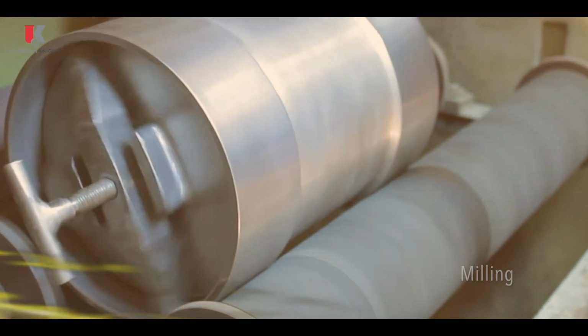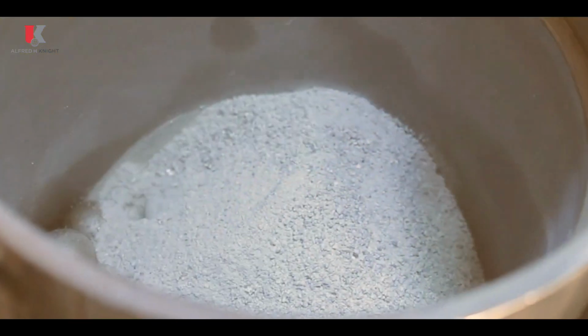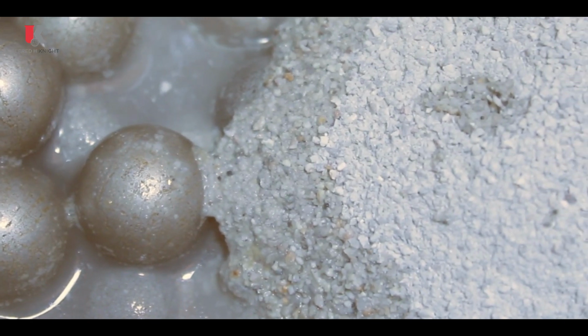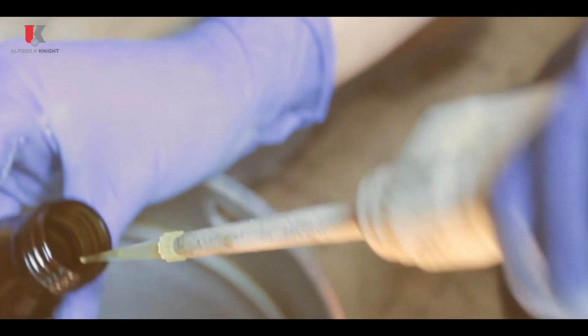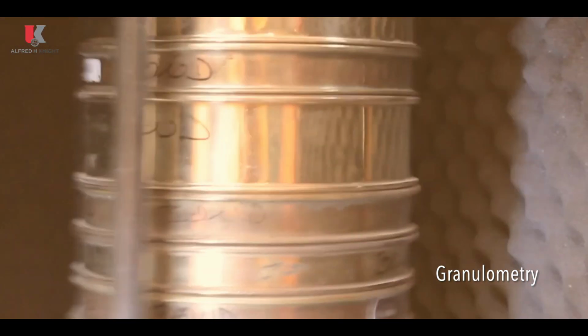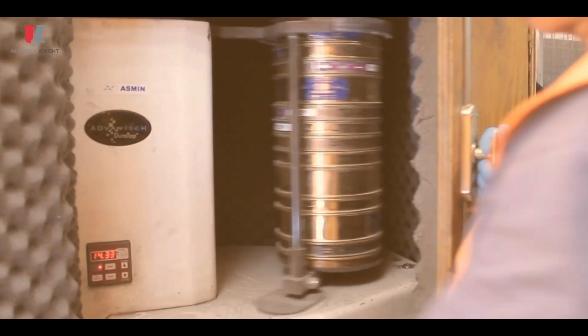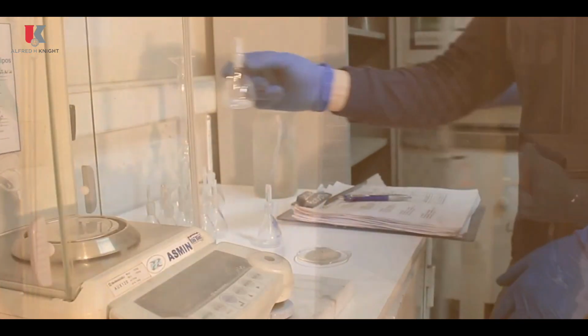Milling. The objective is to prepare the ore sample with the required particle size for the flotation tests. To obtain this particle size, the grinding curve of the ore is previously studied. Granulometry, used to measure the size distribution of a particular sample, characterize the samples to be studied in each test, and to control the crushing and grinding processes.